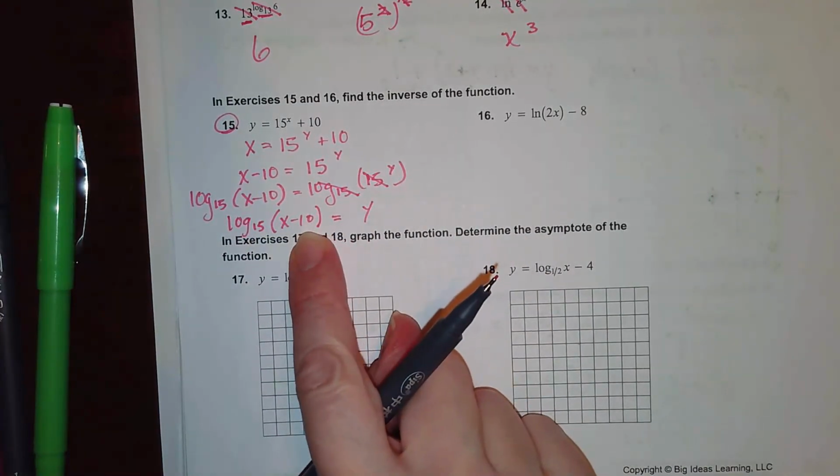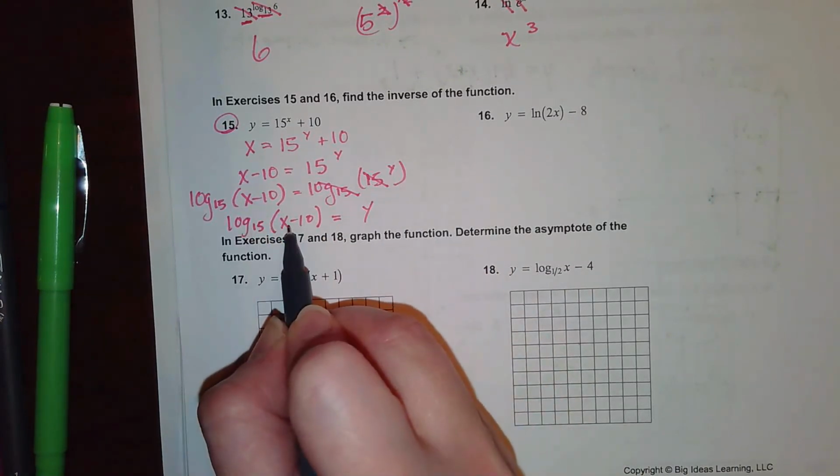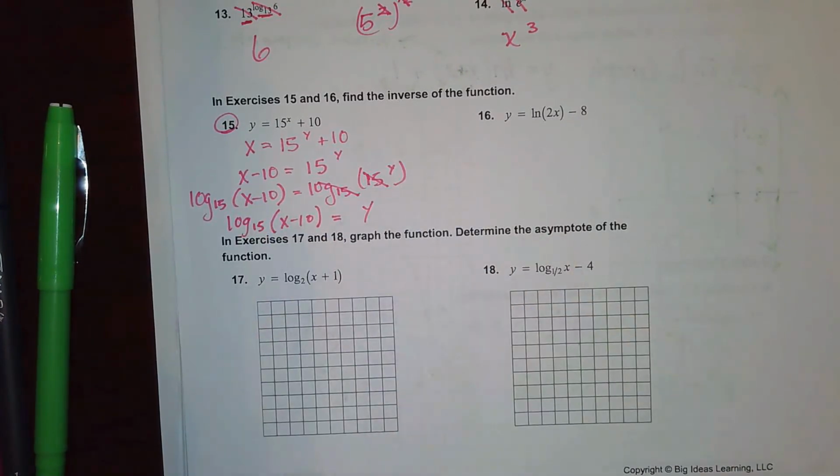Notice I put this in parentheses, and the reason why is because I'm taking the log of the entire thing. I don't want you to think of it as log base 15 of x, and then you're subtracting 10. But it's log base 15 of (x minus 10).